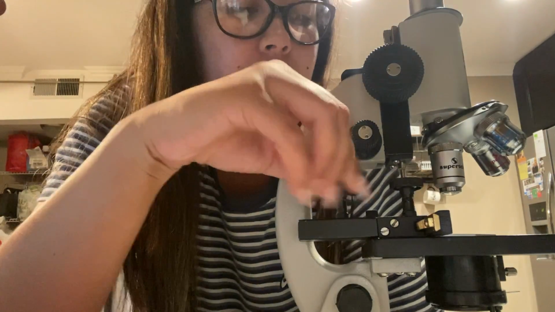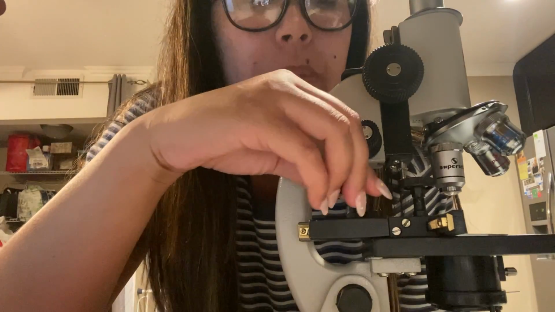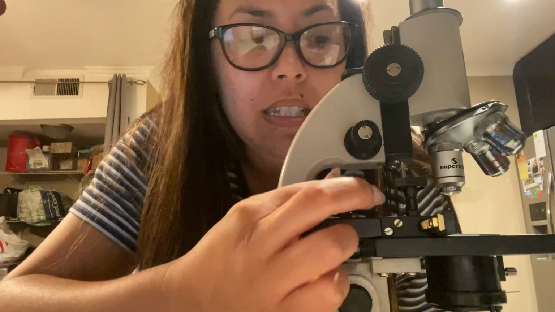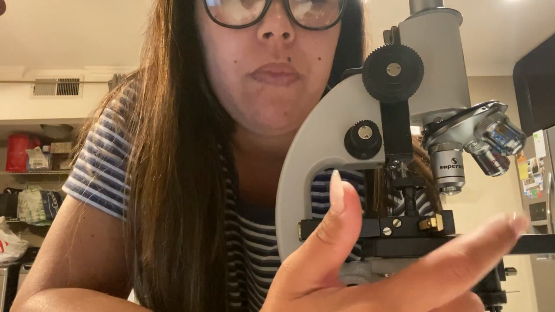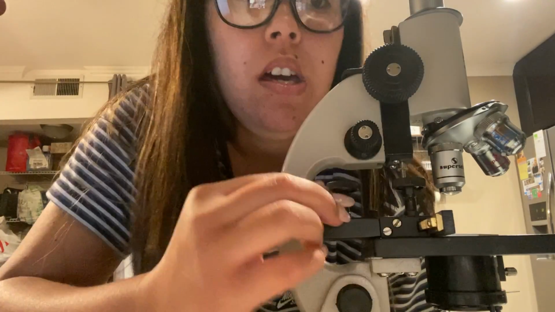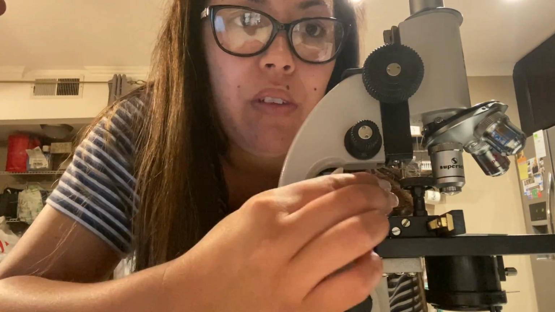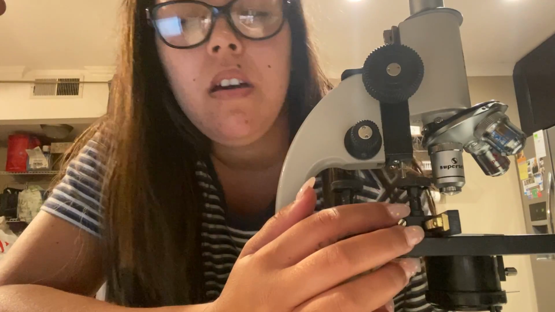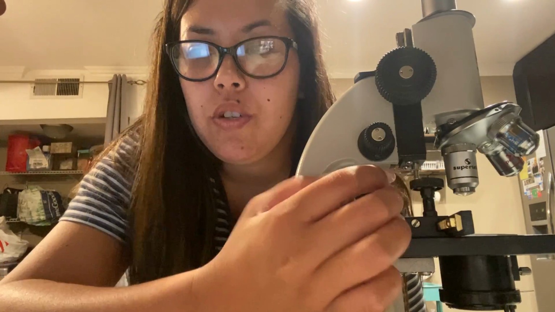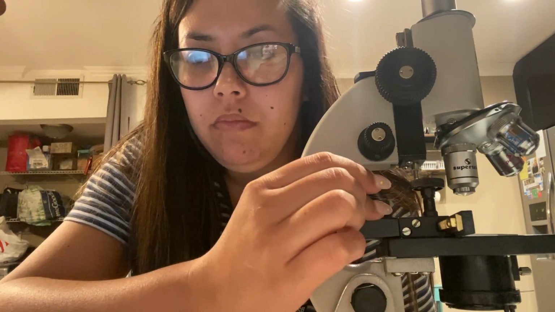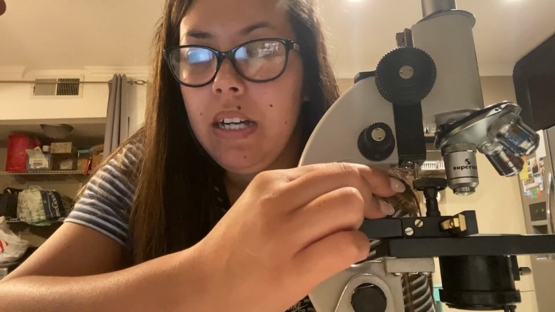It moves the specimen around. Once the specimen is clamped on the stage, you can move it and adjust it according to where you need to get a better view and focus.